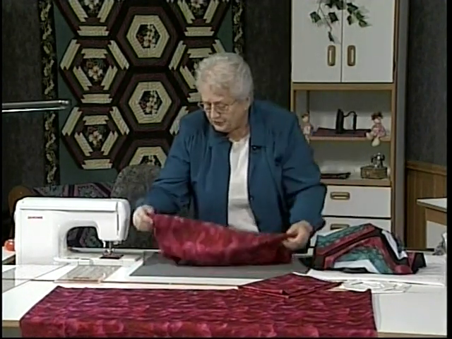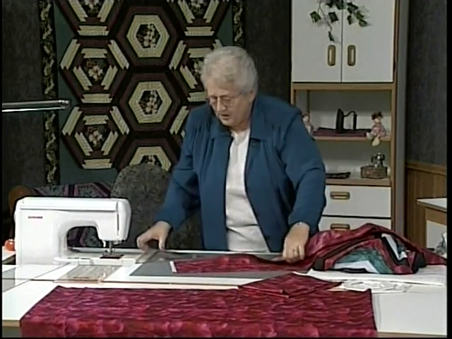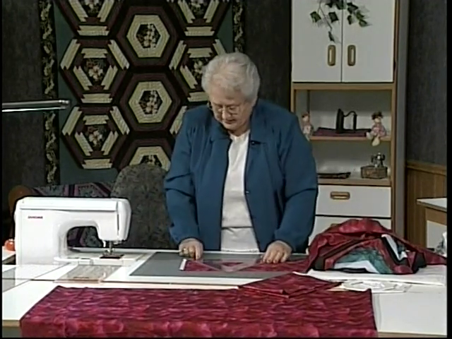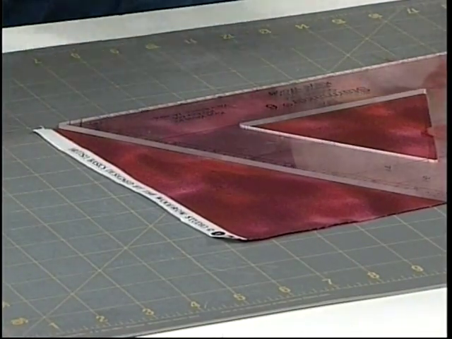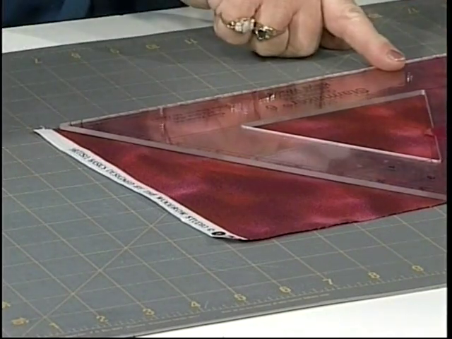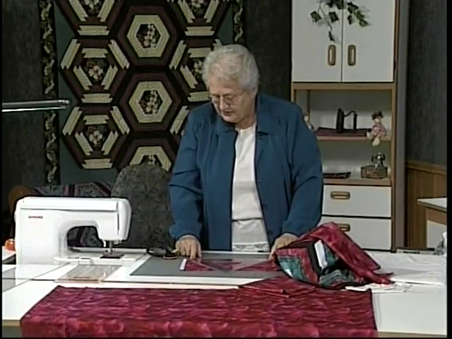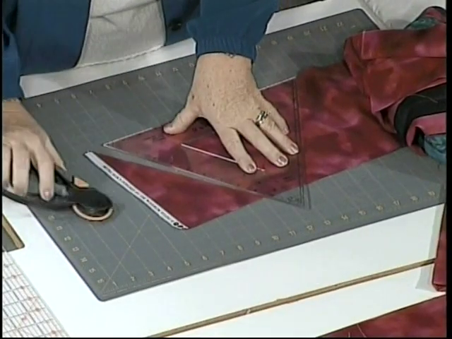Then what I'm going to do is open this up. I'm going to take the Star Maker 6 again and cut this angle. I have the long edge here along the length of the strip, the bottom of the strip, and cut it.